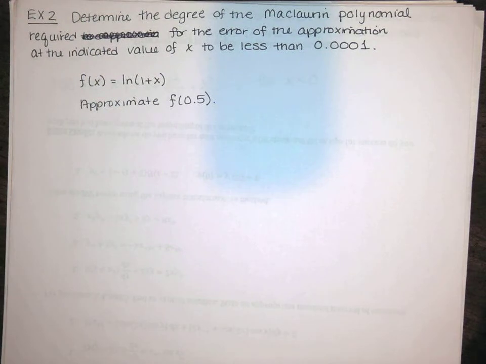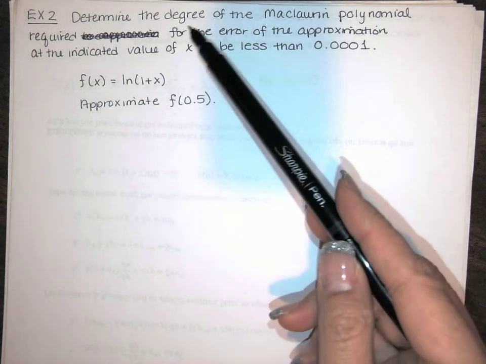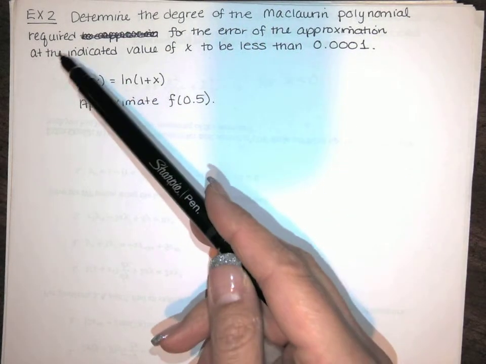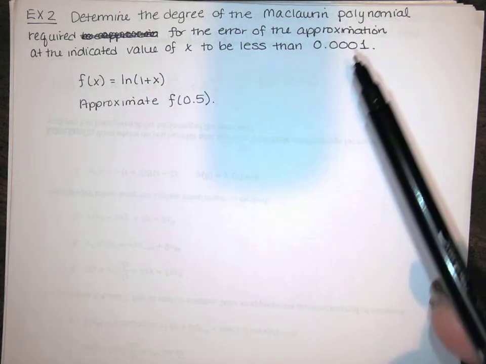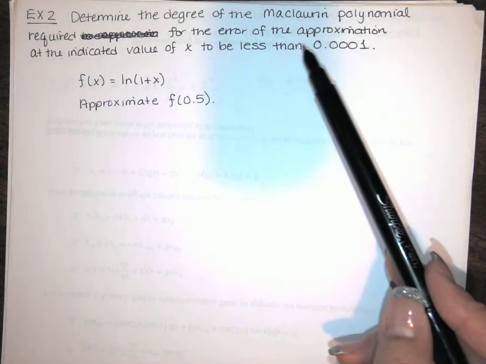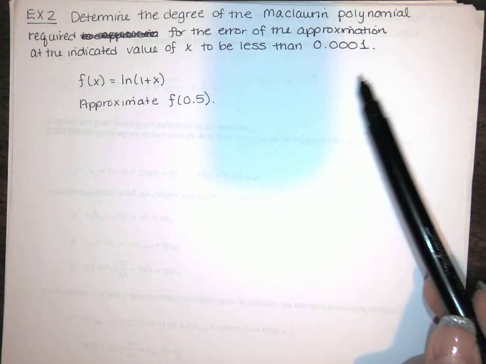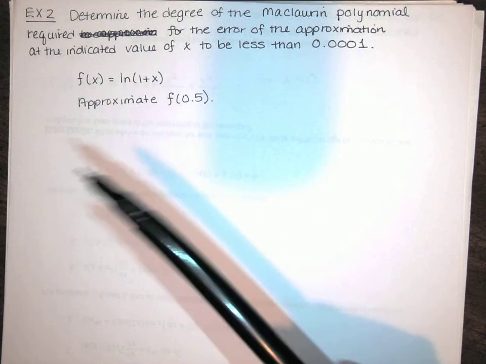Welcome back, guys. We are looking at another error problem involving a Maclaurin series. This time we're asked to determine the degree of the Maclaurin polynomial required to give us an error less than a certain value. So we know what we want the error to be. We're just wondering how many terms do we need to take to get the error that we want.